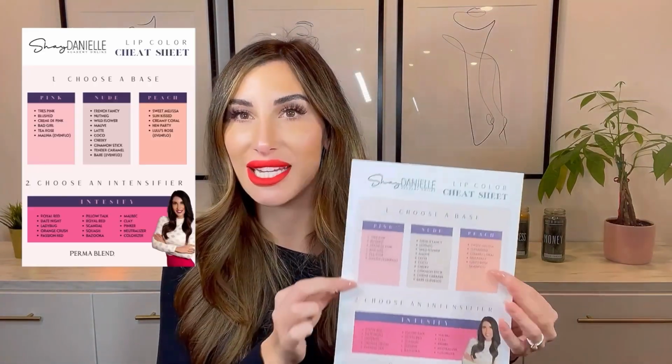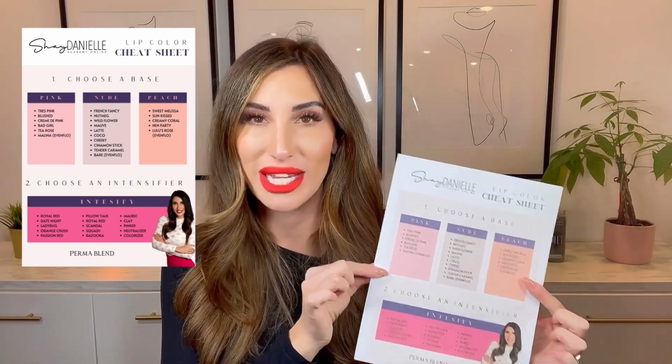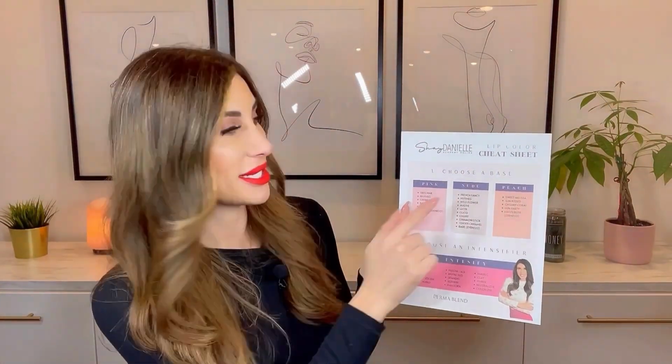It's really, really simple, and to show you how simple, I've created a nice little cheat sheet here for you. It's a PDF, you can download it and use it to your advantage. On this sheet, I have broken it down to our bases. We've got pink base, nude base, and peach base.